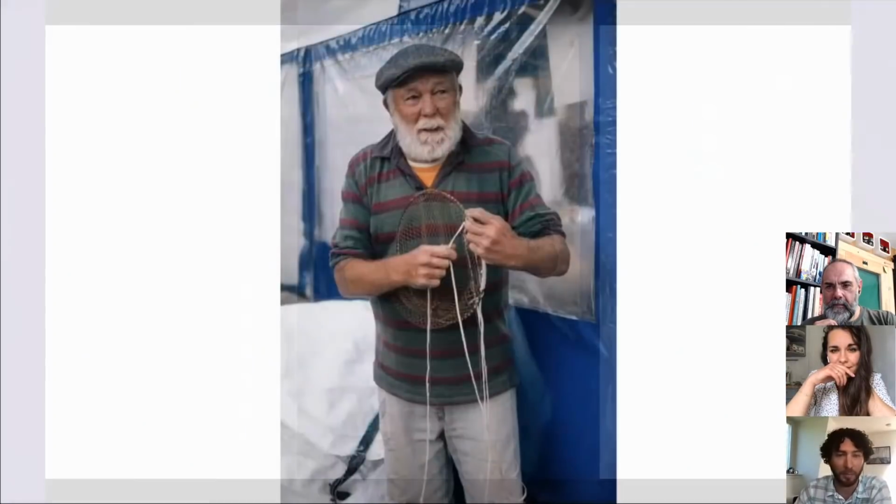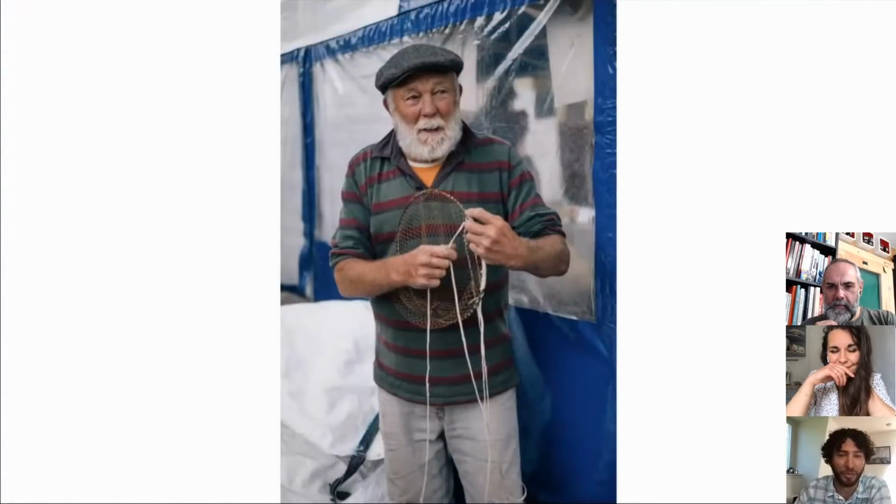So this is a guy named Fred who I met on the southern coast of England. He's a fisherman. He was a fisherman. He sadly died about a year ago. But I just started chatting with him and asked if I could take his photo, and he's just the nicest guy, and allowed me to photograph him. And here's him making some sort of fishing net.